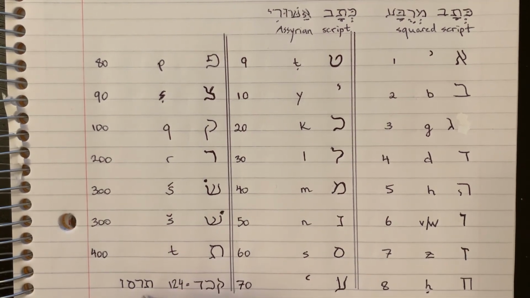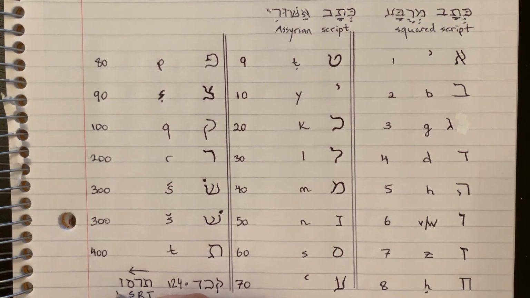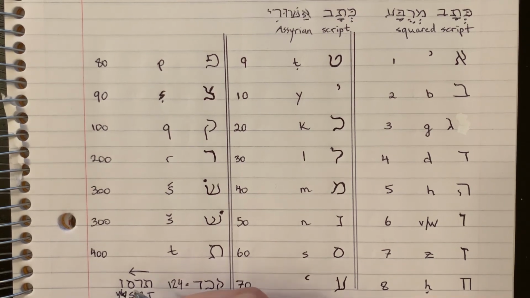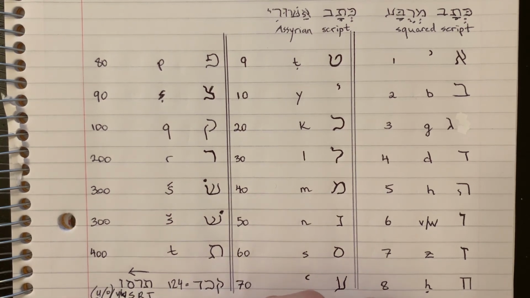So again, we always read Hebrew going this way. So that's TRS. So either V or W, whatever you want. Or potentially even like an O or a U type of sound can come out with that. We'll put those in parentheses. So it would be like TRSW, TRSV, and so on.